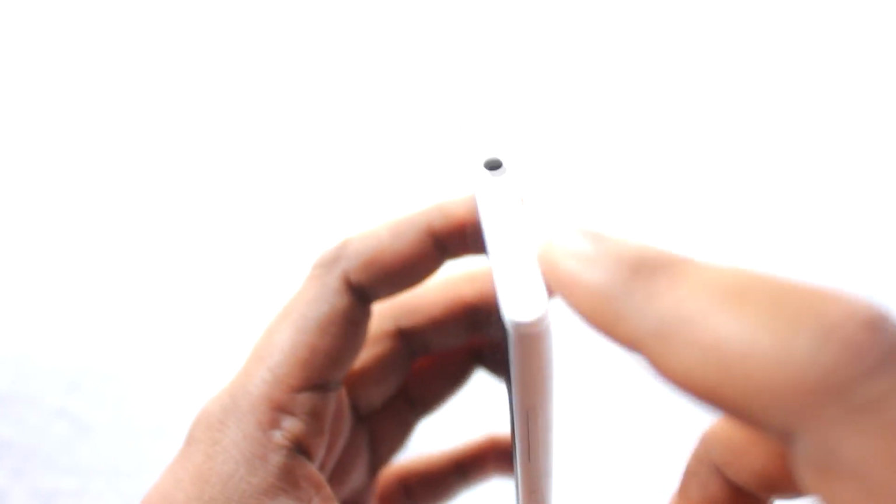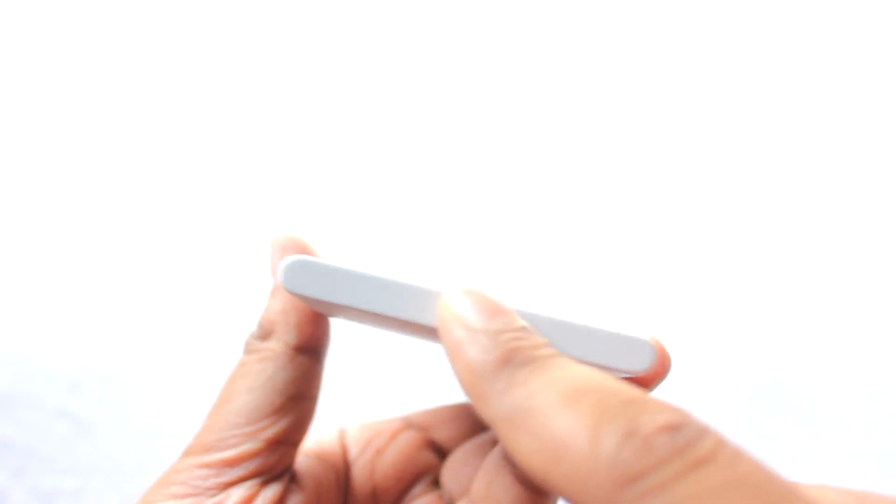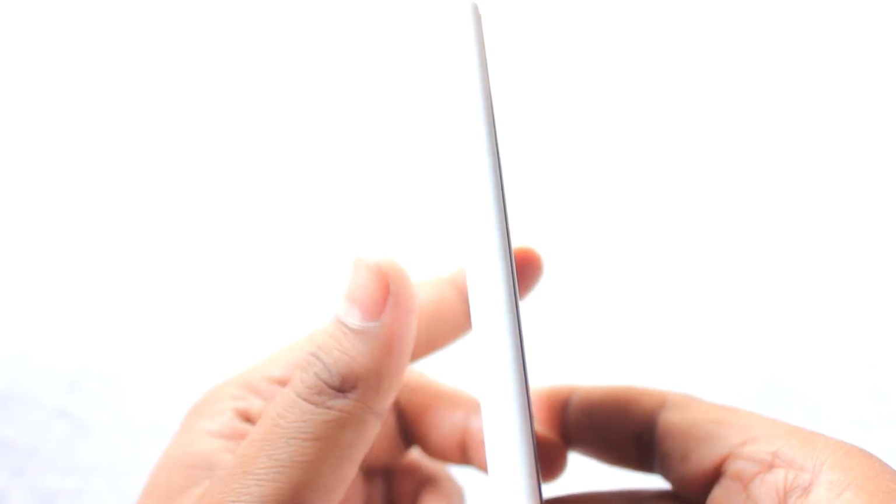At the right hand side here we have the power button and the volume rockers. At the top here we have the 3.5 headset jack. At the bottom here we have this micro USB port, nothing at the left side.